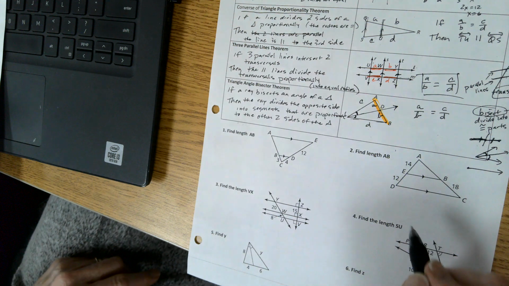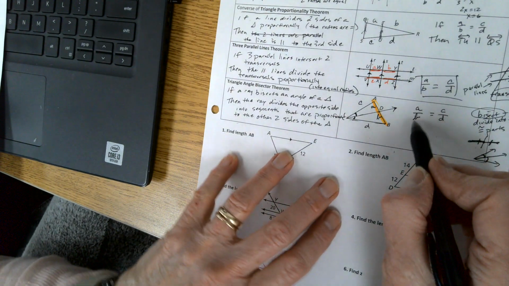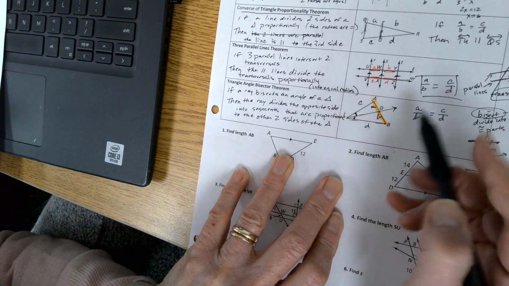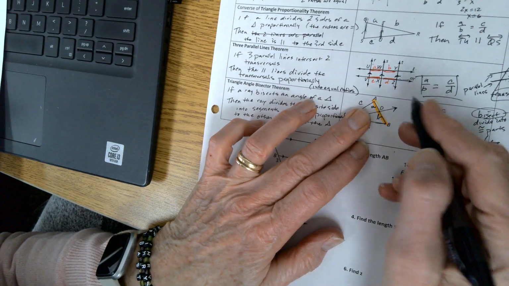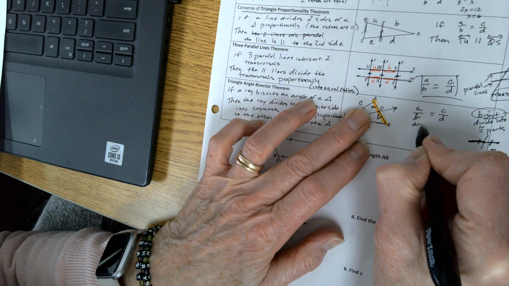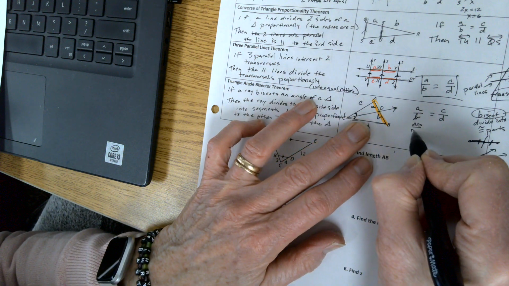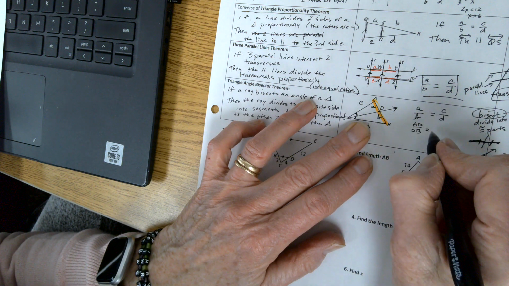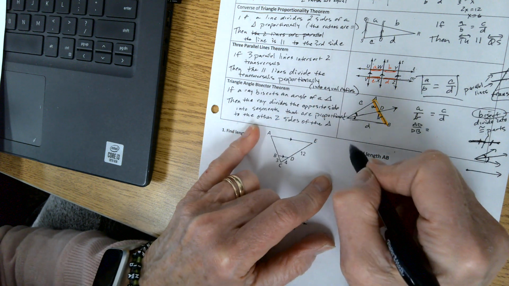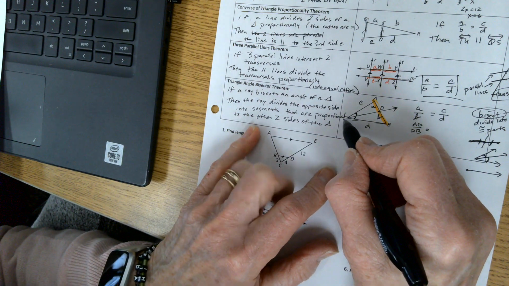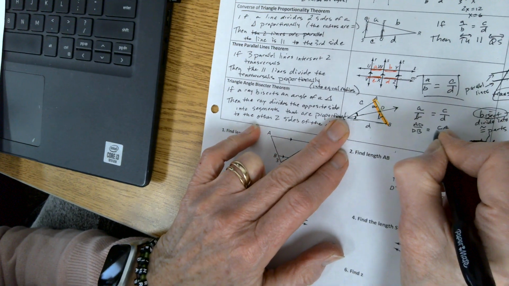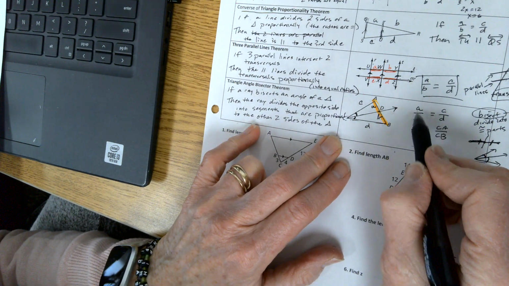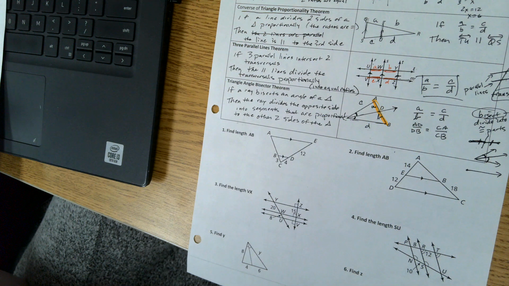I'm going to do it the long way too, just so you could see it. A is to B as C is to D. I'm going to use the letters so I do better. Segment AD over segment DB, the length of AD over the length of DB equals the length of CA over the length of CB. I'm using the capital letters here. Here I'm just shortcutting with lowercase letters.